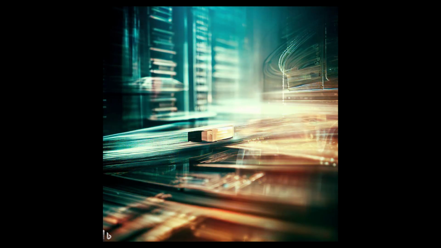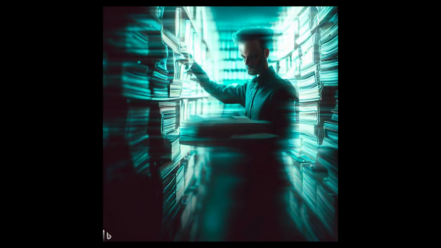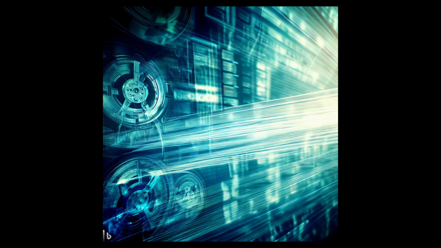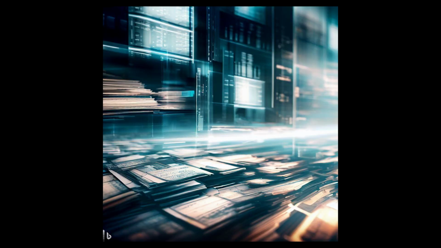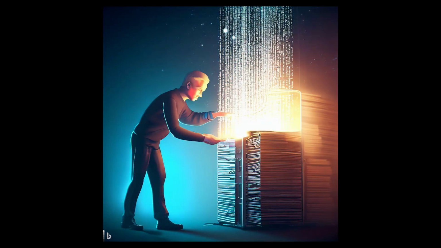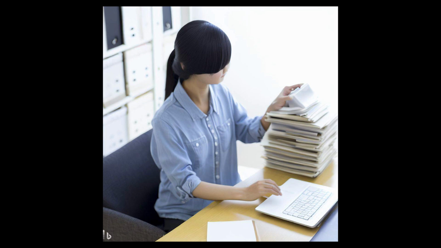Digital archives. In today's digital age, many archives exist online. These digital archives store electronic records, websites, multimedia content, and more, making historical information easily accessible worldwide. Now that we know what some forms an archive can take, let's talk about how you can create your own archive.